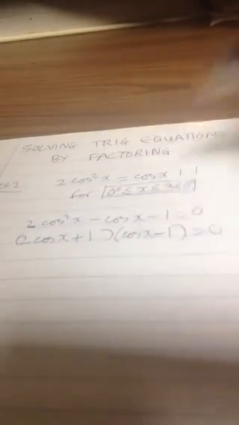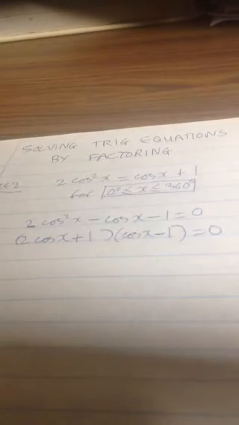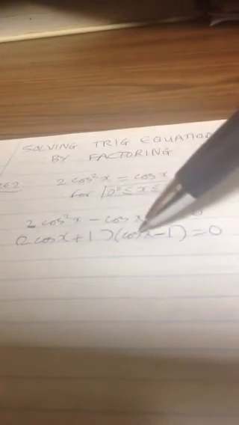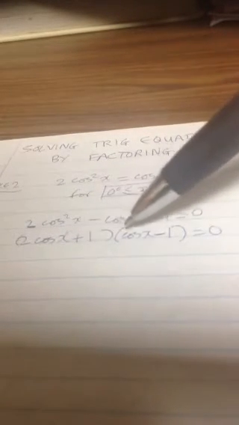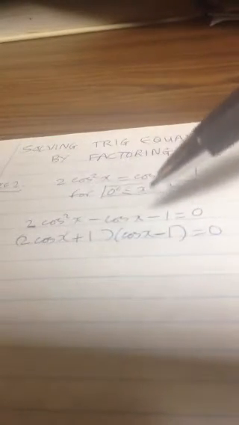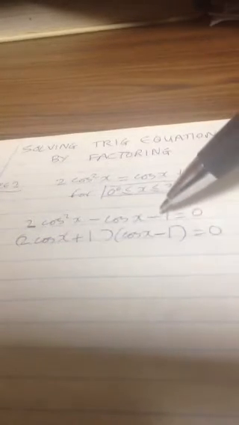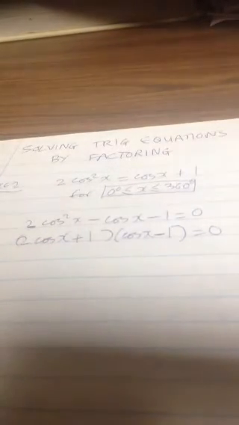The positive 1 will go in the first bracket and the negative 1 in the second bracket, because when we apply the distributive law and expand the brackets, we will get 2 cos x by cos x will give us back 2 cos squared x, plus cos x minus 2 cos x gives us back minus cos x, and of course plus 1 by minus 1 gives us back the minus 1.